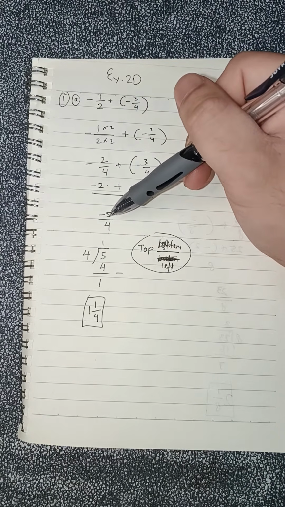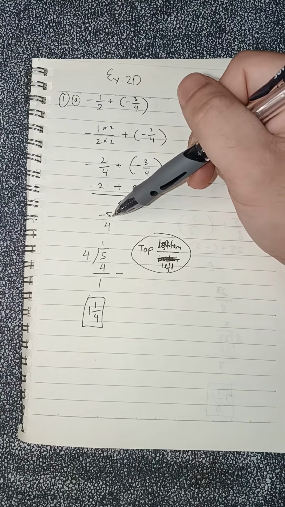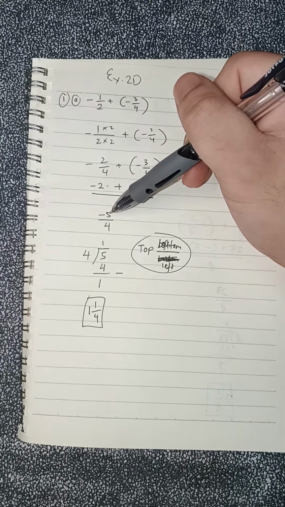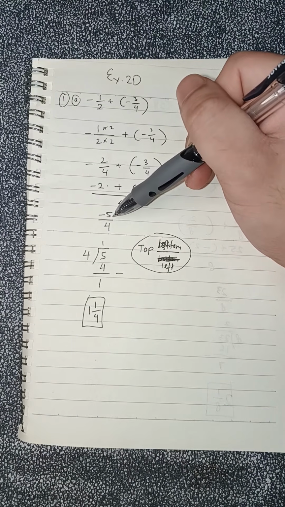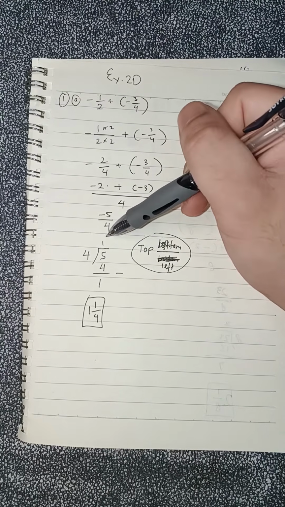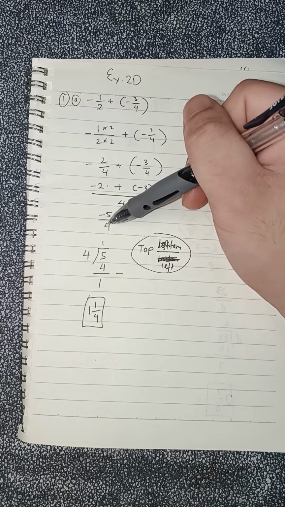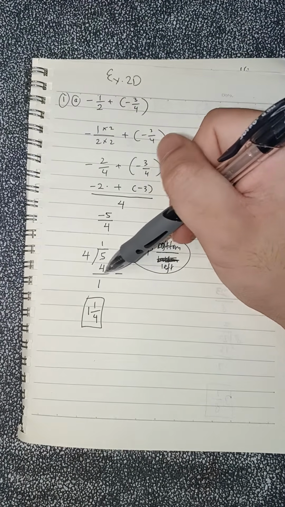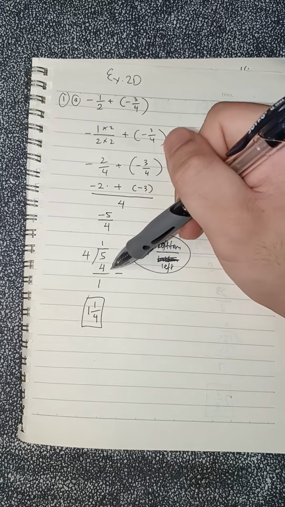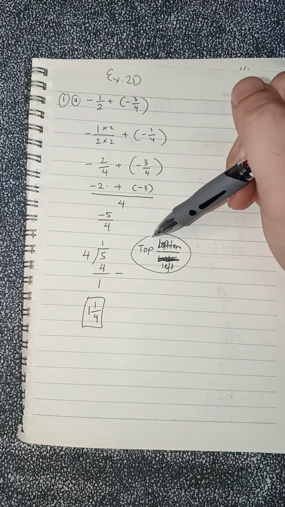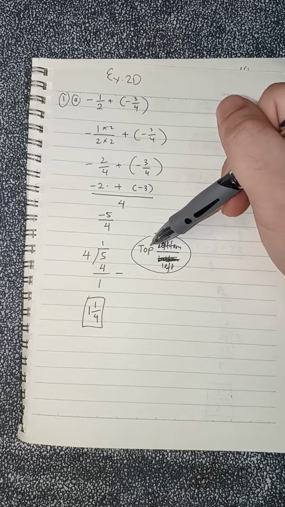So that's it. And remember, in this chapter, every time you have an improper fraction like this, where the top is larger than the bottom one, you got to change it into a mixed fraction. So here's how we're going to do it. You just divide them as usual. So negative 5 divided by 4, do the division. 4 times 1 is 4. Okay, you minus it, 1. And then after there's a remainder, you stop.